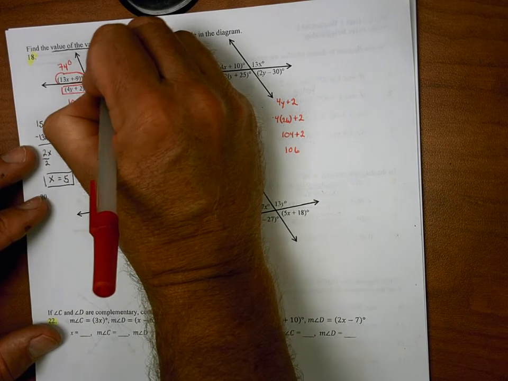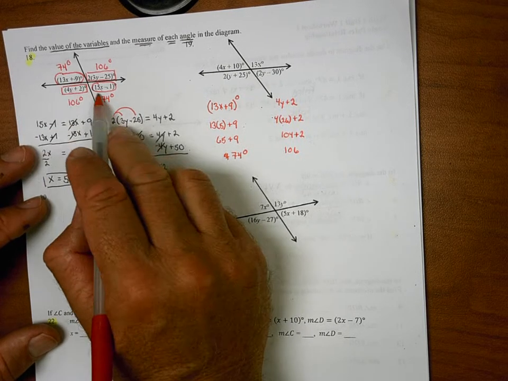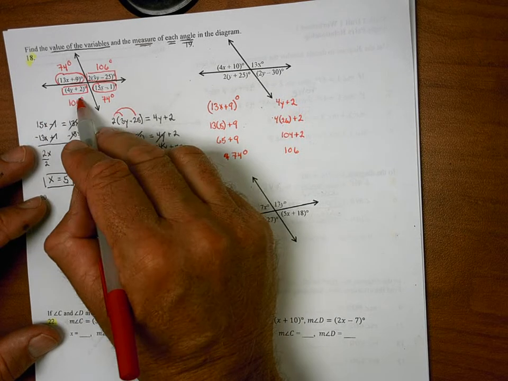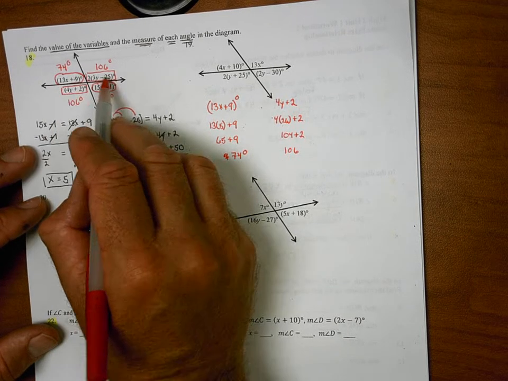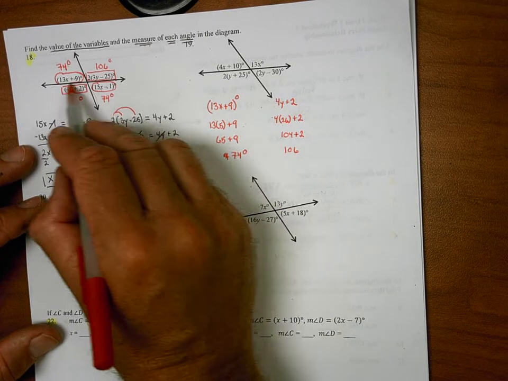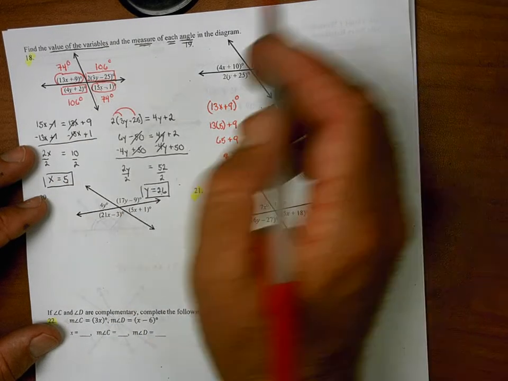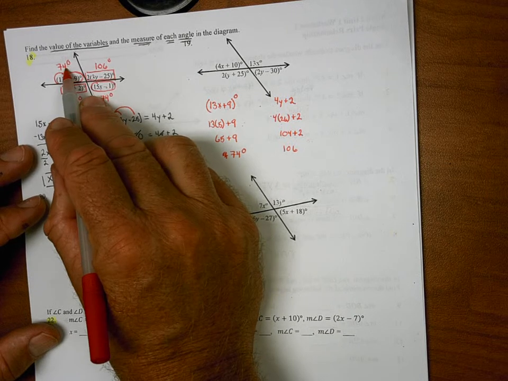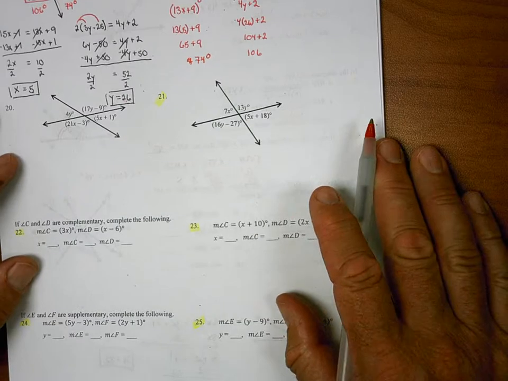be 106 degrees. Alright, so now what you notice is not only are the vertical angles equal to each other, 74 and 74 and 106 and 106, but the adjacent angles on the straight line, any way we look at it, these two, or these two, or these two on this straight line, add up together to make 180 degrees. So really, once I knew that was 74, I could have just subtracted it from 180, and I could have got the 106 there. Alright, moving on to number 21.